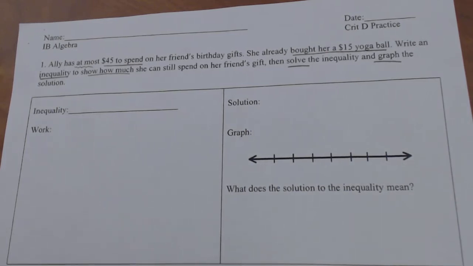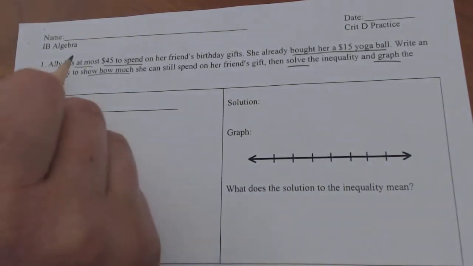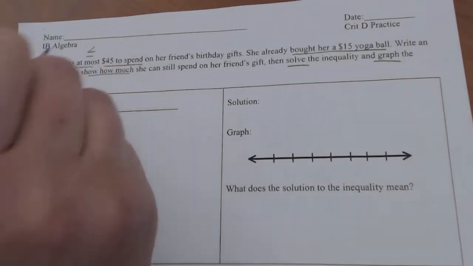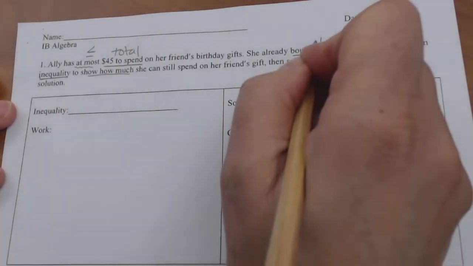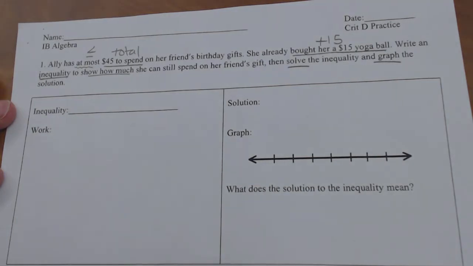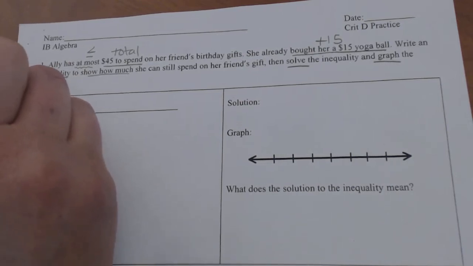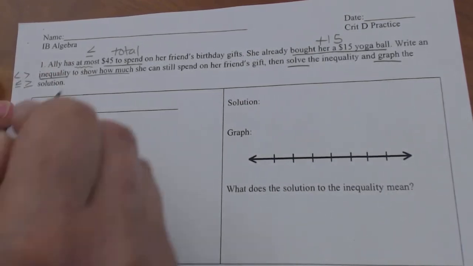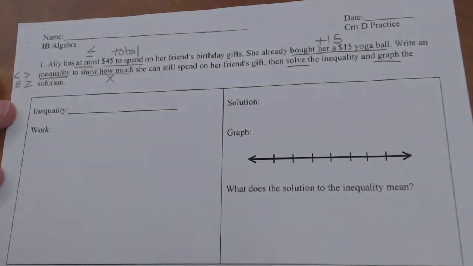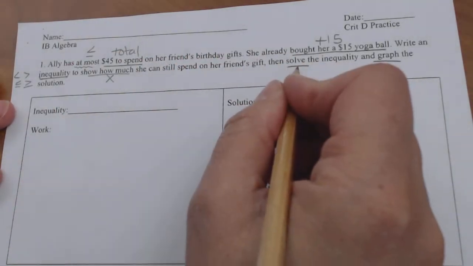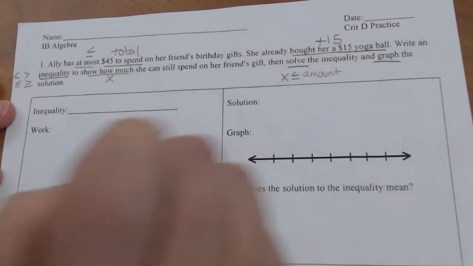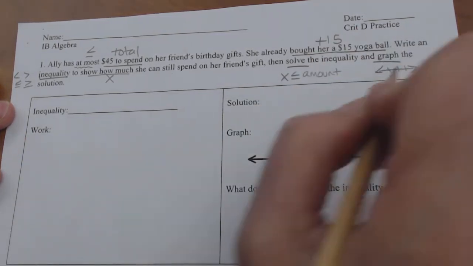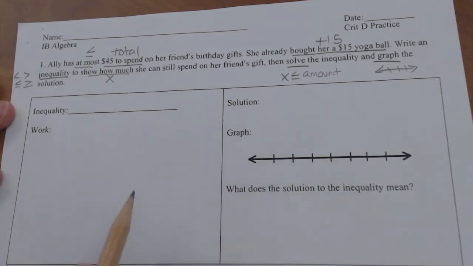So, what we're going to be doing is annotating. At most is going to be less than or equal to, because she cannot go over her total amount, which is her $45. She already bought her a $15 yoga ball, which means we're going to add 15 to our remaining amount that we can actually spend. Write an inequality, so we know we're going to be using one of these symbols to show how much, which we don't know, that's going to be our variable, she can still spend on her friend's gift. Then solve the inequality, so we know we're going to be getting x is less than or equal to some amount. And graph the solution, we know we're going to be making a graph. And that's all right here for you.